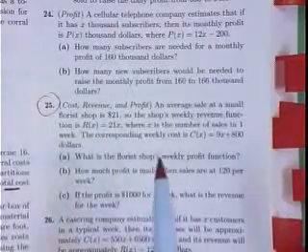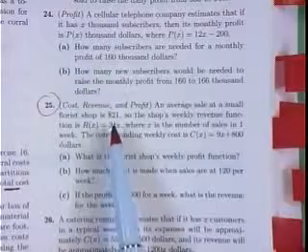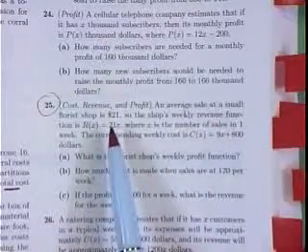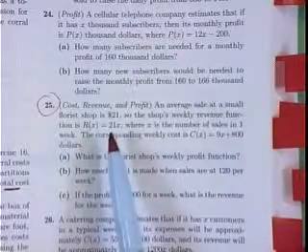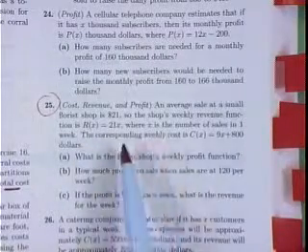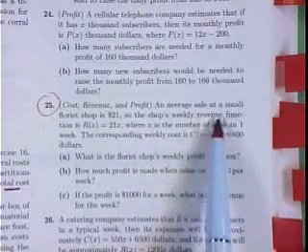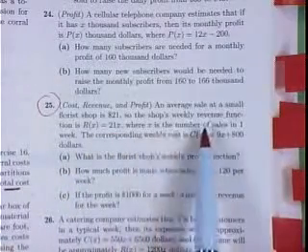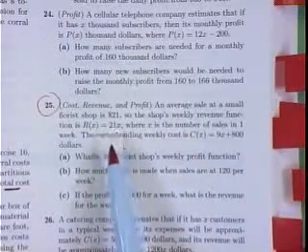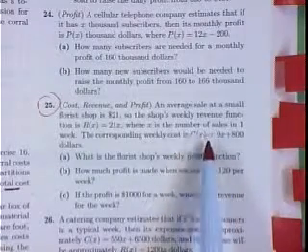This has to do with cost, revenue, and profit. The average sale at a small florist shop is $21. That just means every time somebody comes in, they spend about $21. X is the number of sales. So the weekly revenue is 21 times X, X the number of sales in 1 week. Okay, so the weekly revenue is 21X. The corresponding weekly cost is this function in dollars.